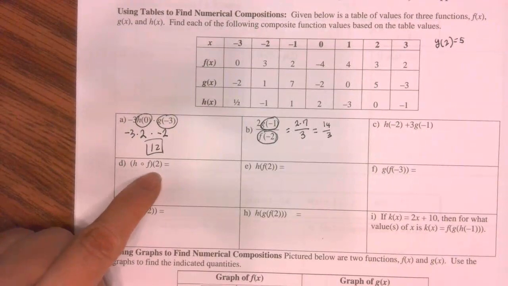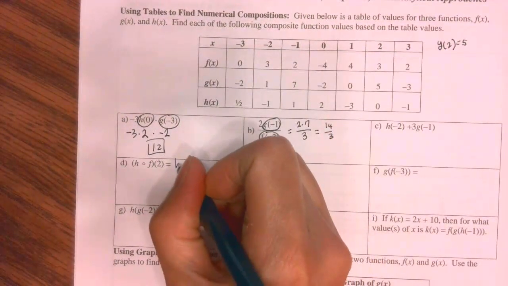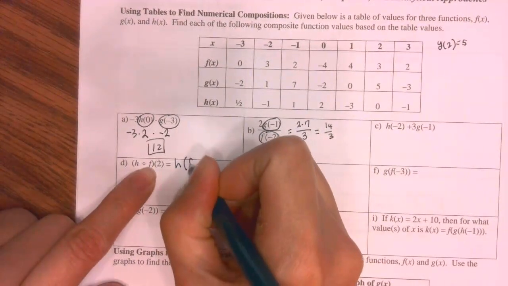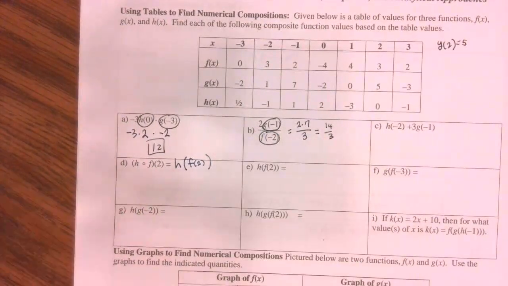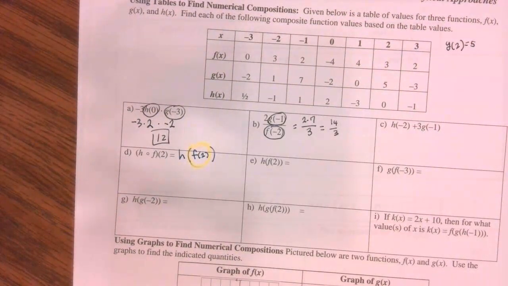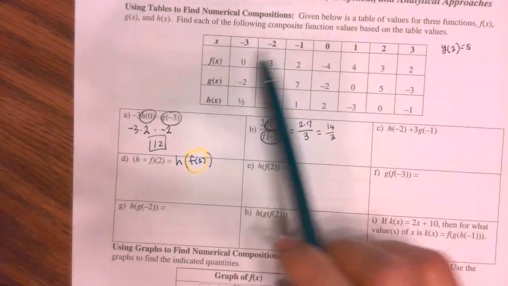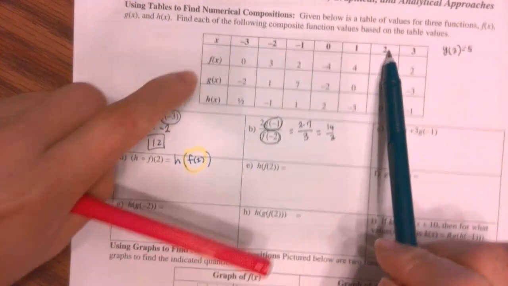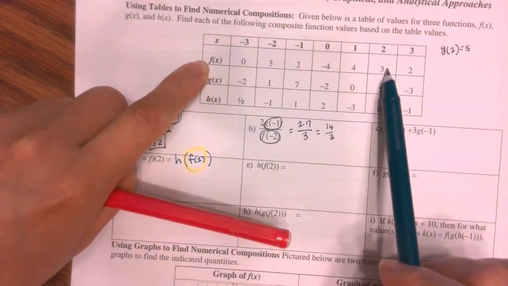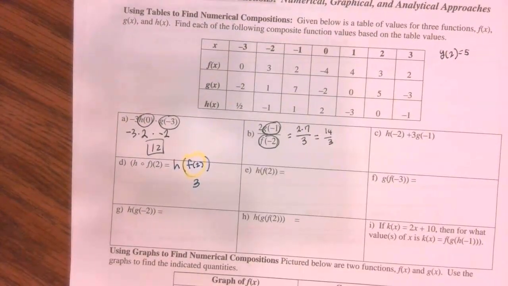H of f of 2, that's how you read it. H of f of 2 is the same as what? H of, you start from the inside, f of 2. They're the same thing. Are you good so far? All right, so where do I start with this? You're going to start with the inside, f of 2. How do I find f of 2? Well, look at the table. When x value is 2, what's the y value for the function f? 3. So the circled part of that orange is 3.